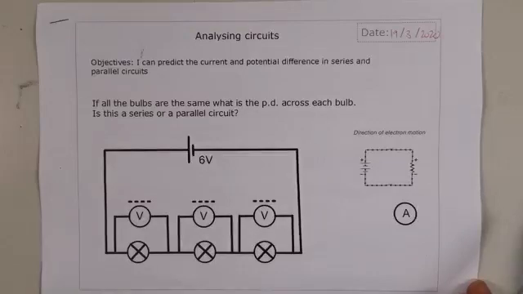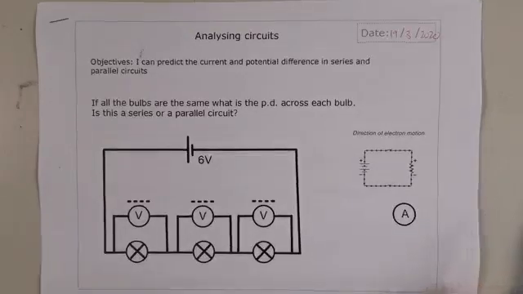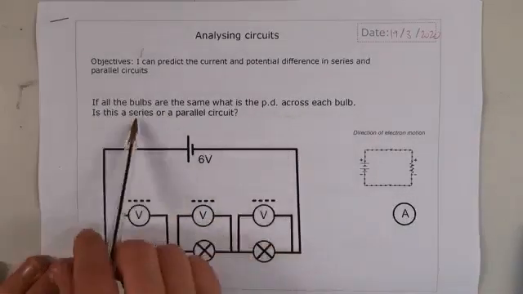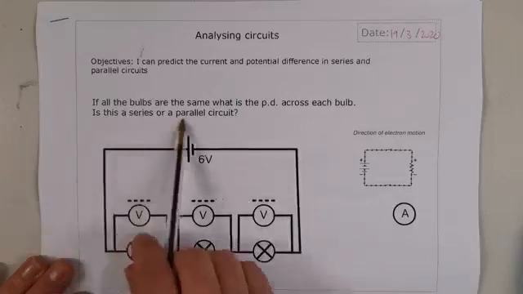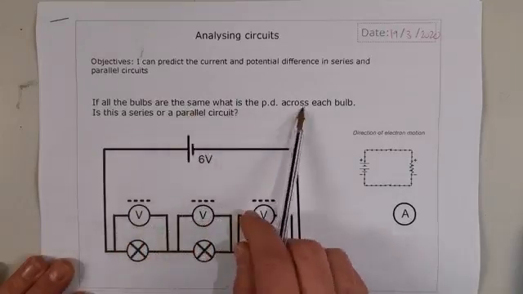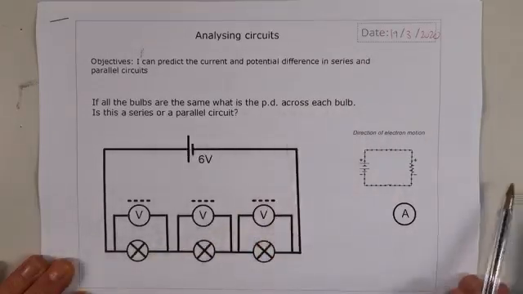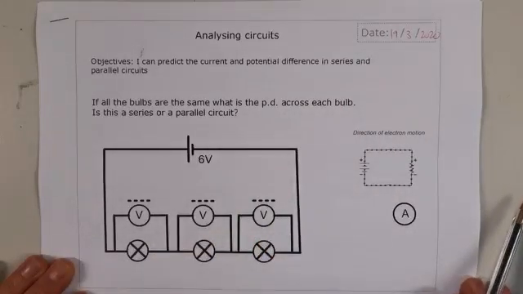What this lesson is all about really is bringing together all the skills that we've used in analysing circuits so far. So here's a circuit down here. If all the bulbs are the same, what is the PD across each bulb? Is this a series or a parallel circuit? Take a moment, maybe pause the video, and then I'll come back with the answer.